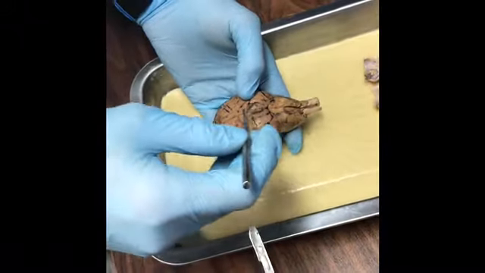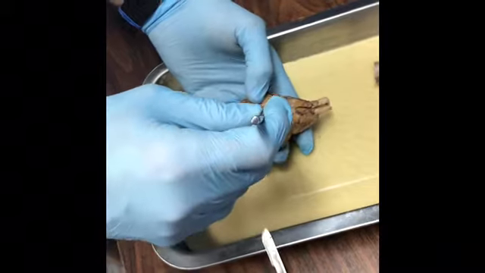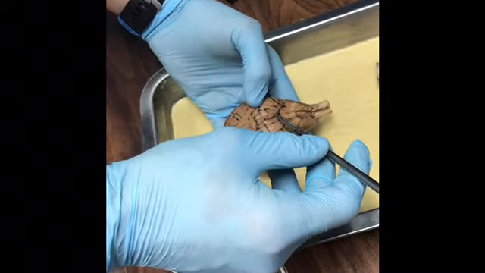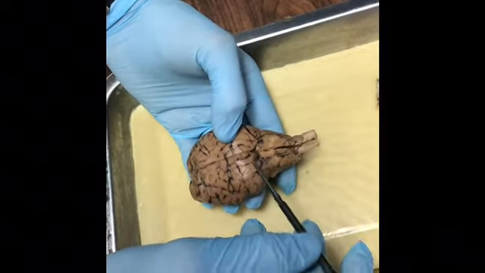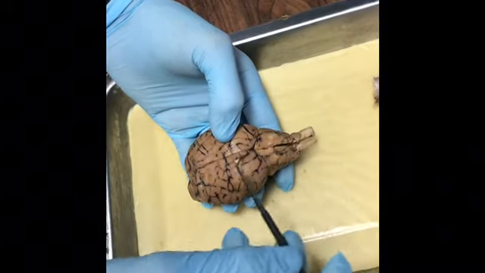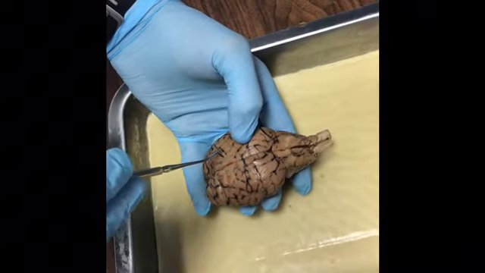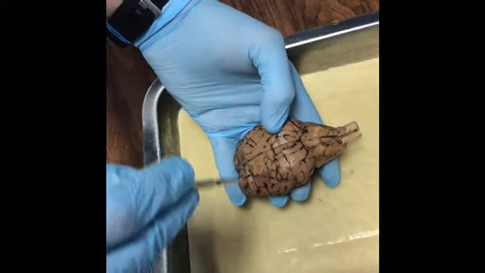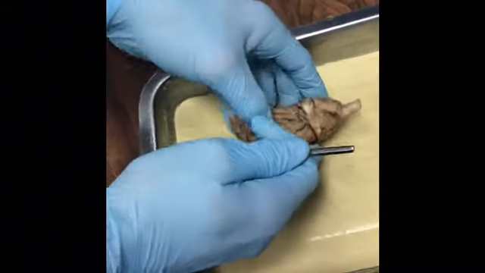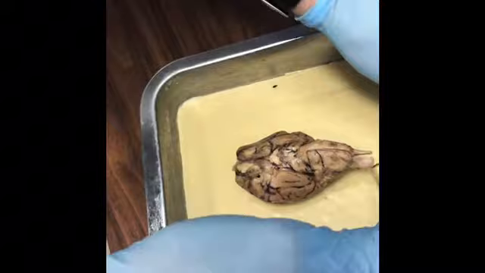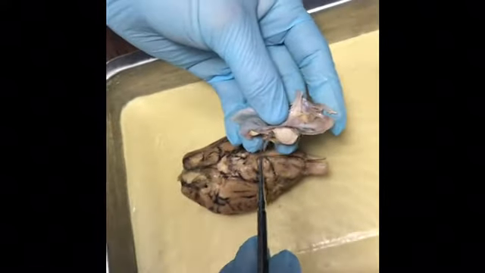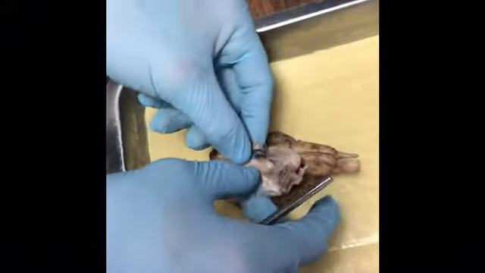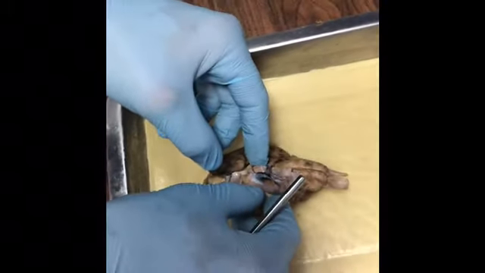The next part that we're going to go over is the cerebellum, and the vermis is what we're going to locate first, and that is this part that's right through here. And then the next part is the lateral hemisphere, so it's the left and the right hemisphere, which are these two pieces right through here. And then the last part that I'm going to show is the pituitary gland, which is located right here, and it would look like this on the brain.